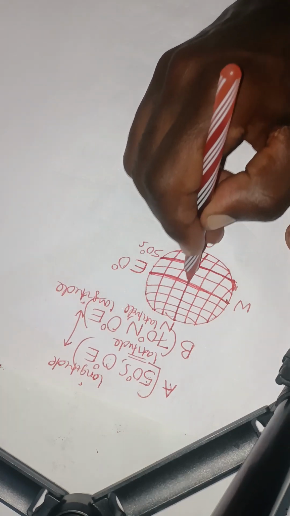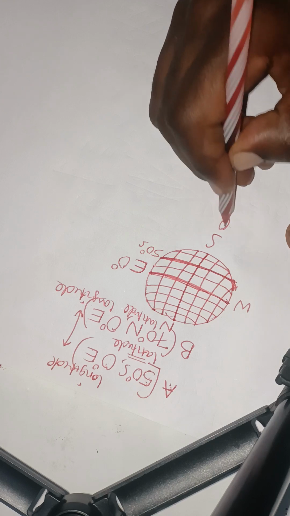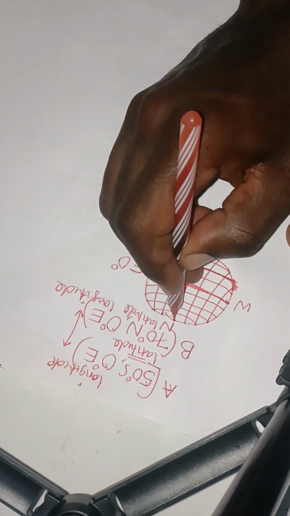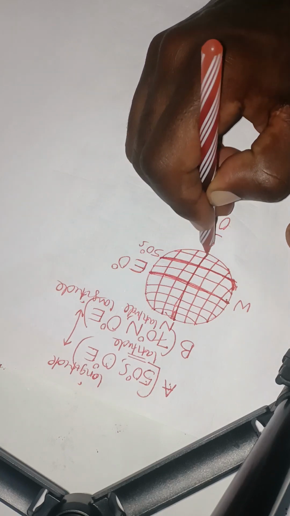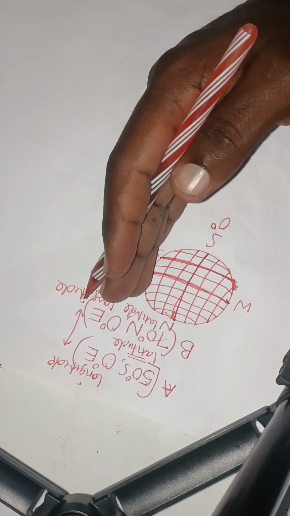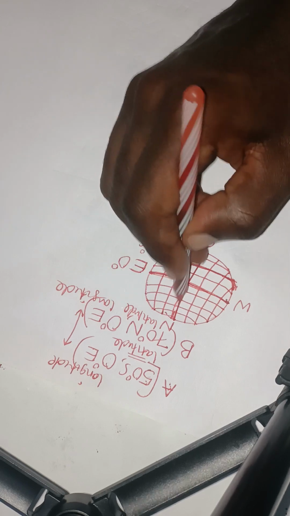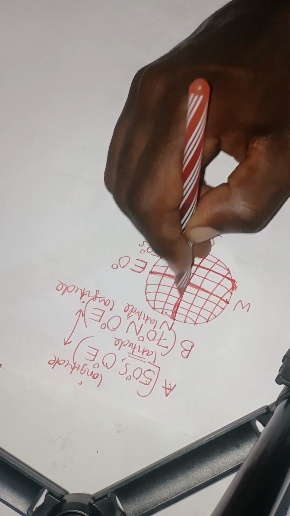This is our prime meridian or Greenwich meridian at 0 degrees, the center. So that point is found on the prime meridian. Towards the east, you don't move any degree, so the point lies on the prime meridian.